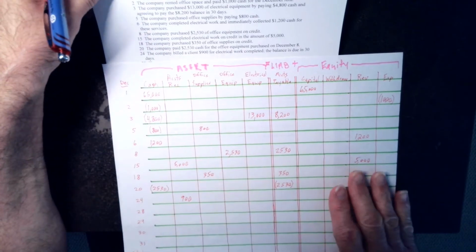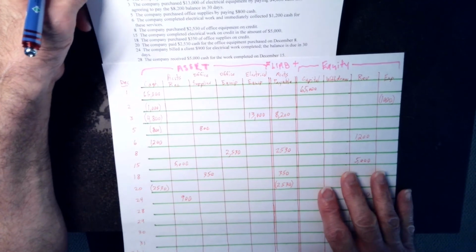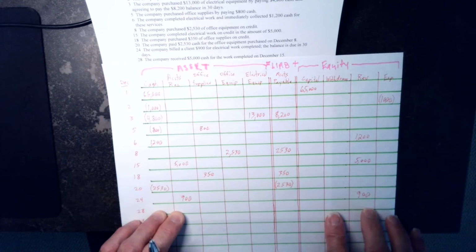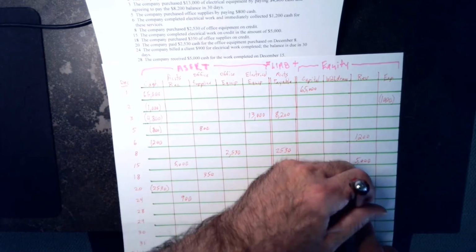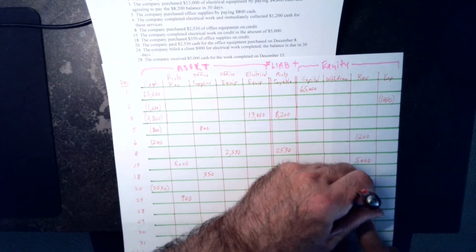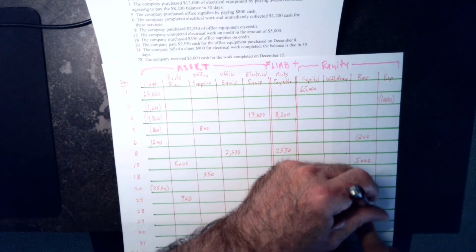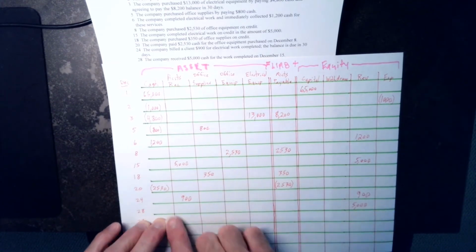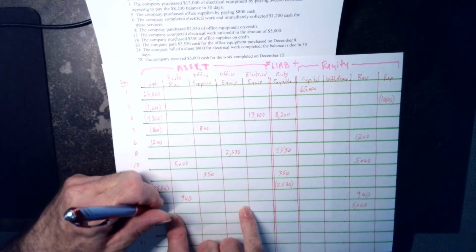On the 28th, the company received $5,000 cash for work completed on December 15th. So here again, we will do an increase of $5,000 to revenue because we completed the work, and we received cash of $5,000.